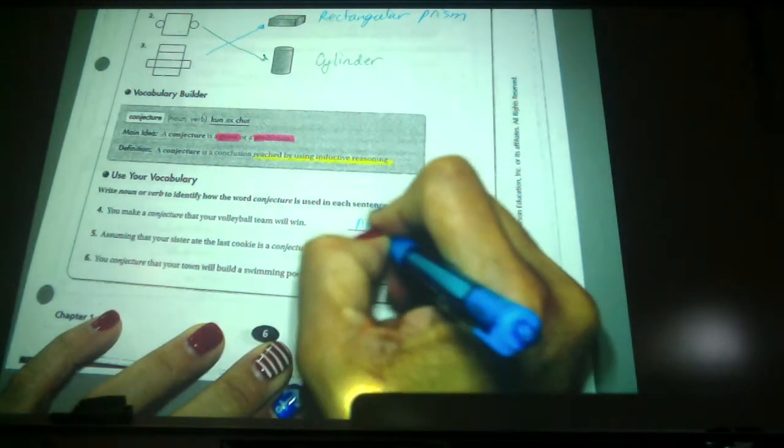So sometimes your conjecture can be a verb, sometimes it can be a noun. So if you make a conjecture that your volleyball team will win, is that a verb or a noun? It is a noun. Make is your verb. So you're making a conjecture. That's your noun. What did you make? A conjecture. It's like if you made a cake. The cake would definitely be a noun.